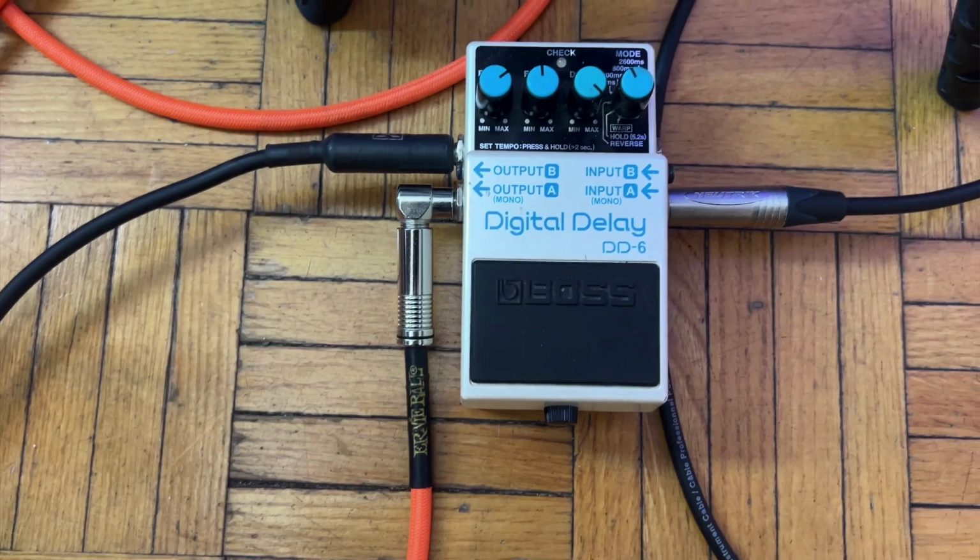The next way that I like to use the delay pedal is actually something that I've been doing recently, and that's to use the stereo feature. So as you can see here on my pedal, you have output B and input B. So what I do is I take one cable, connect it to my amp, then to my guitar. Then I take another cable and I put it into output B, and that actually goes into my audio interface.